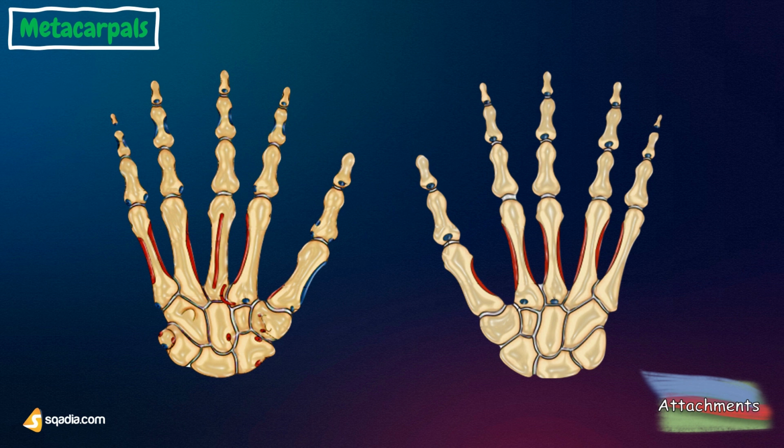The musculature at the metacarpals is also divided into compartments. There are intrinsic palmar and dorsal muscles, as well as extrinsic muscles. As you can see, there are several attachment sites at the metacarpals and carpals shown here. But here we will only talk about the group of muscles known as intrinsic muscles of the hand. Some of these muscles originate from the carpals.